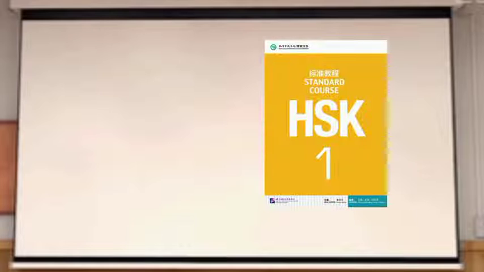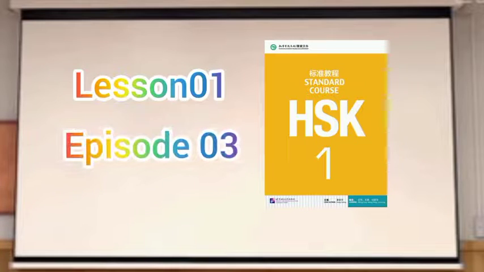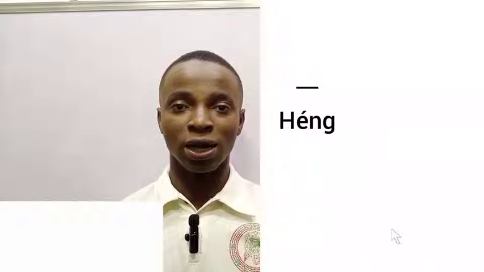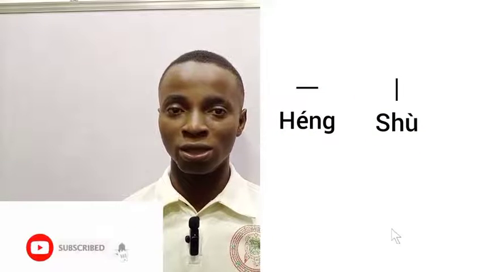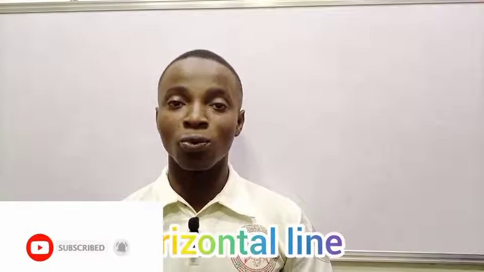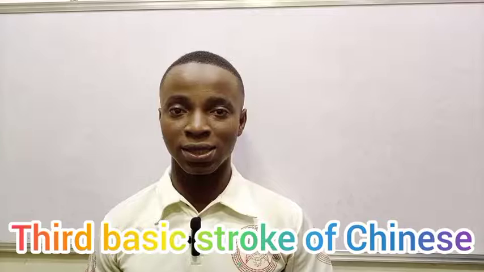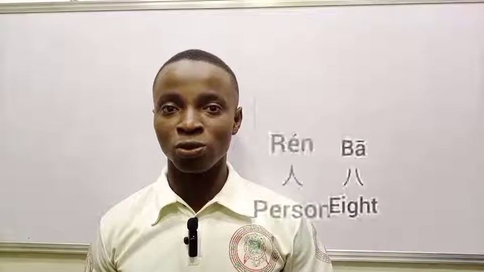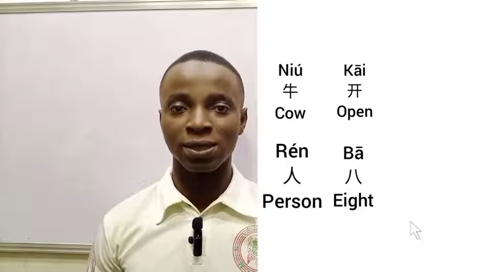Welcome back to our Chinese Masterclass, HSK 1, Lesson 1, Episode 3 discussion. Previously, we discussed two basic strokes of the Chinese language, which are Heng and Shu. I will say that Heng is the one with the horizontal line, while Shu is the one with the vertical line. We also gave some examples with these strokes. In this episode, we are going to look into the third basic stroke of Chinese, and we are going to learn these strokes with 4 new characters. Stay tuned.